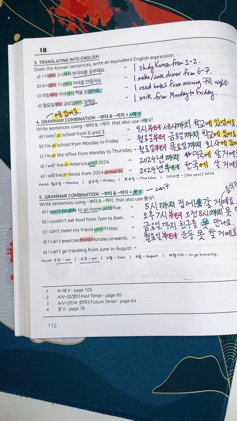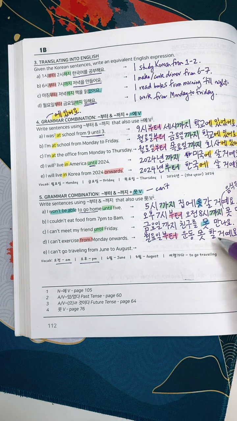And BTS using 하지 못해요. Yes, that also is very correct. Good job. That's just using the slightly more formal form of 못, more written form of 못, which is the 지 못하다 form. But that means also the same thing. It's a good sentence. Good job.